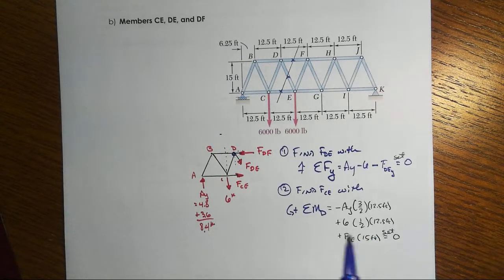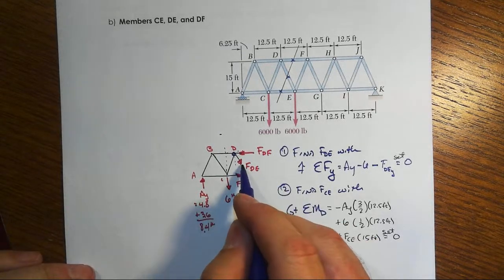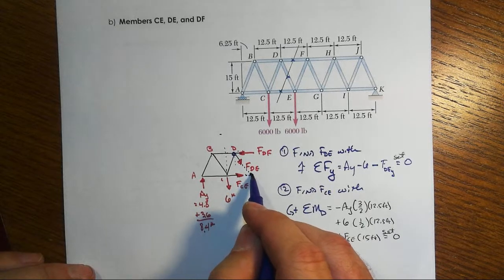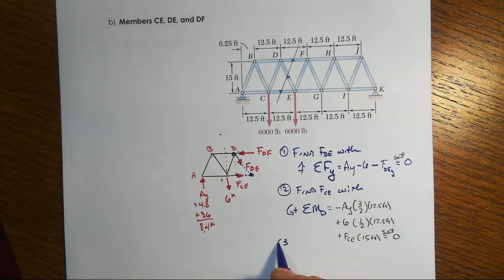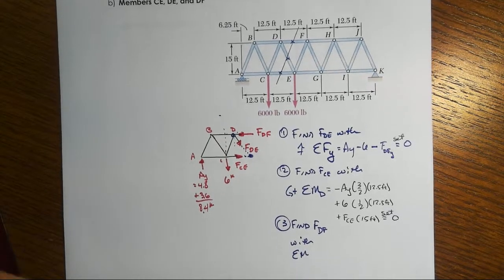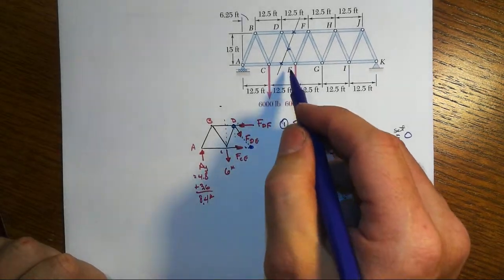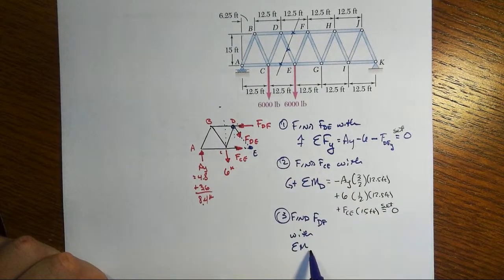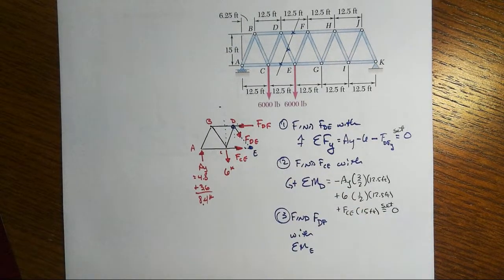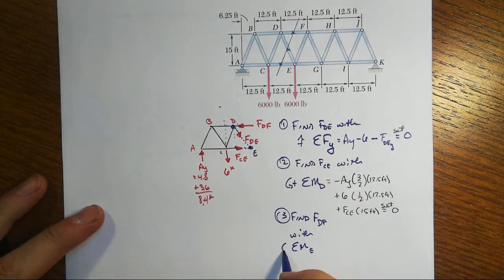And then likewise for DF, we come down and choose summation of moment about point E. The place that we sum moments does not have to be included on the free body diagram.